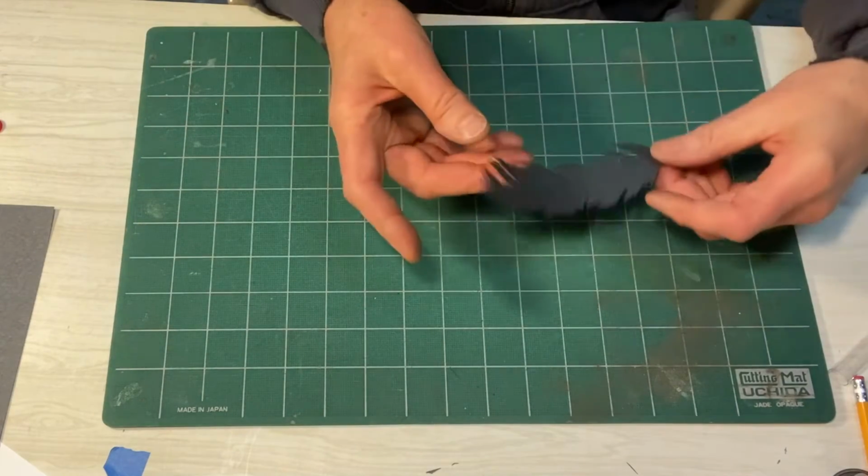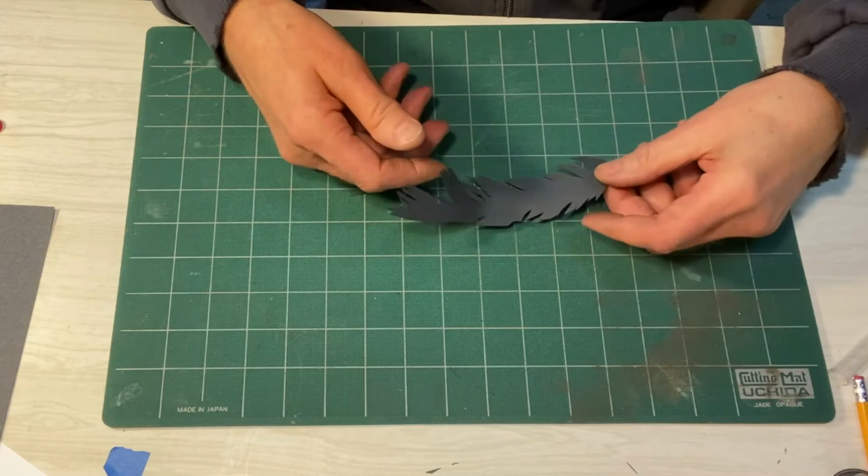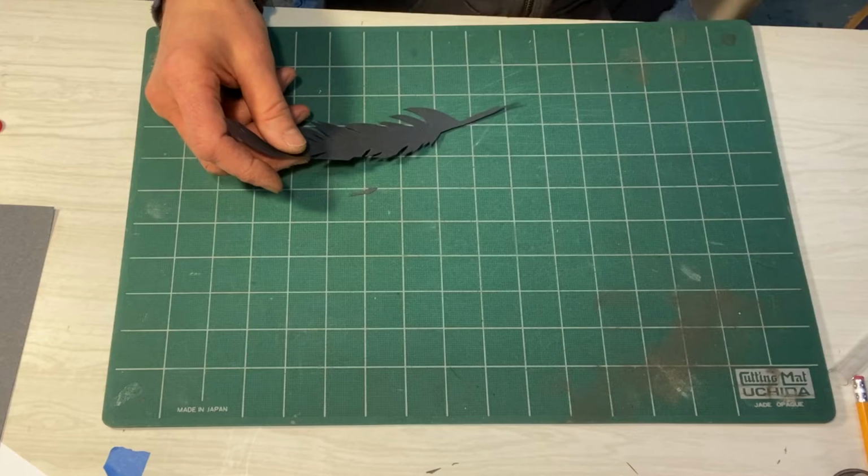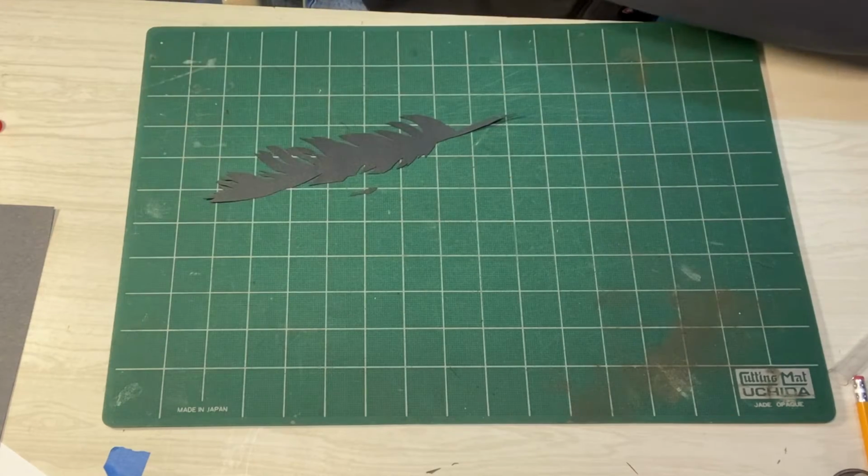Let's look at this, and we want to glue this down to the paper. So I'm going to take a piece of white cardstock. Come on, white cardstock.